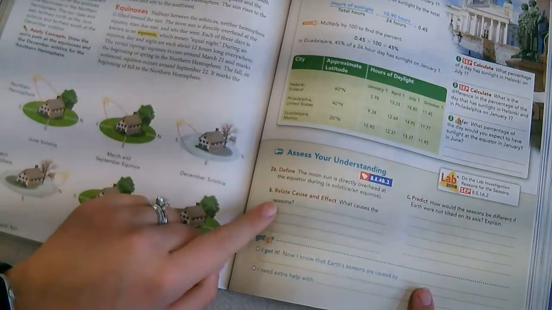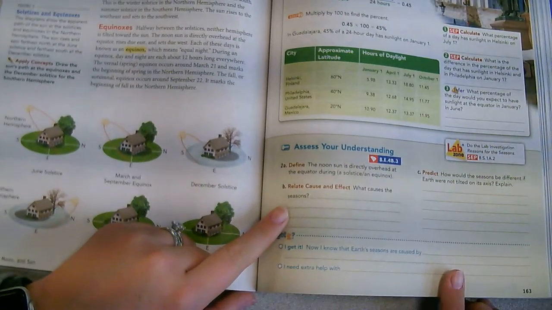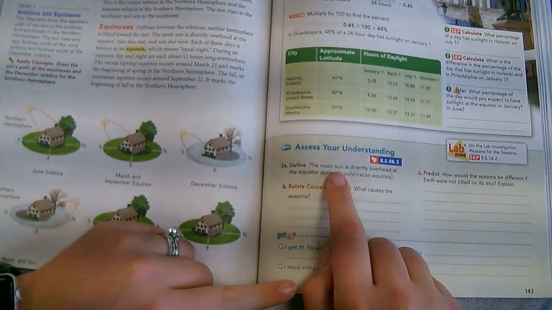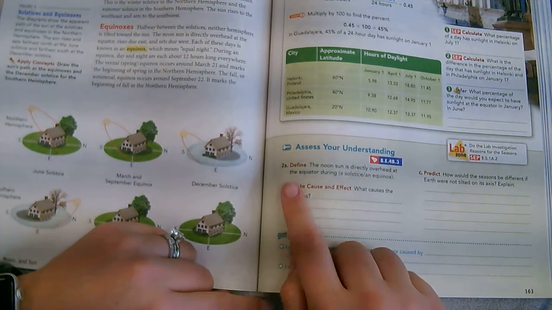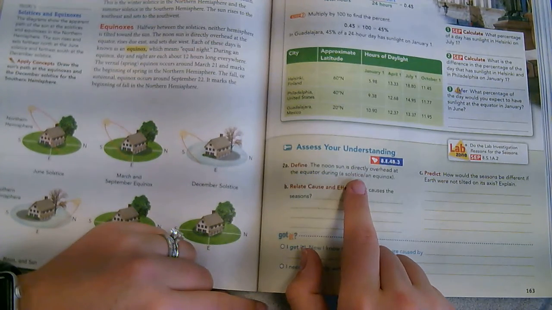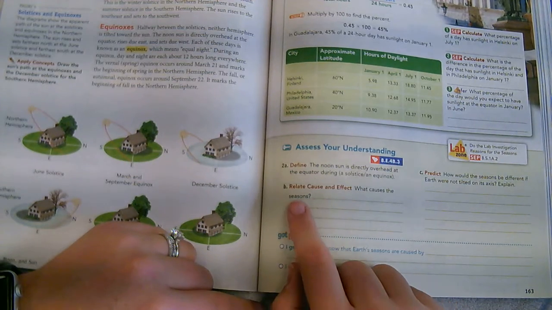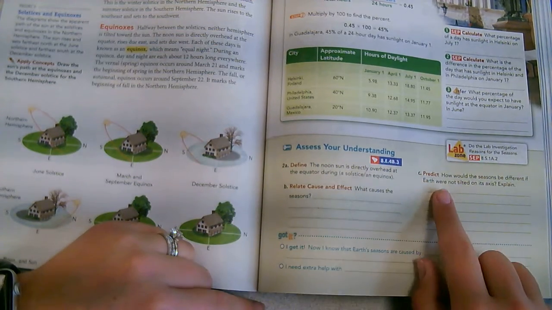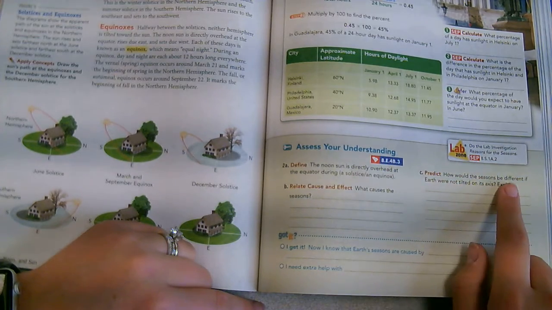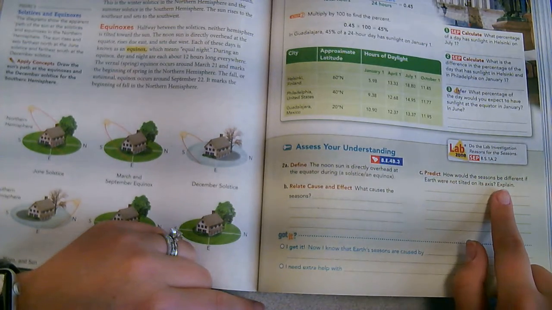All right, for assess your understanding. First one, the noon sun is directly overhead at the equator during a solstice or an equinox. All right, then, what causes the seasons? Last one, predict how would the seasons be different if Earth were not tilted on its axis?